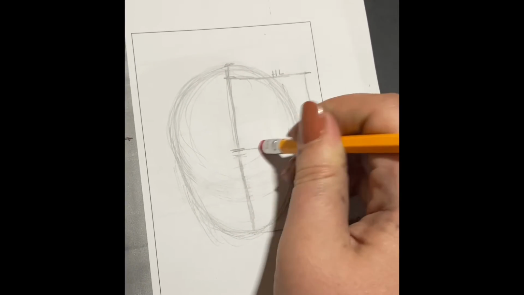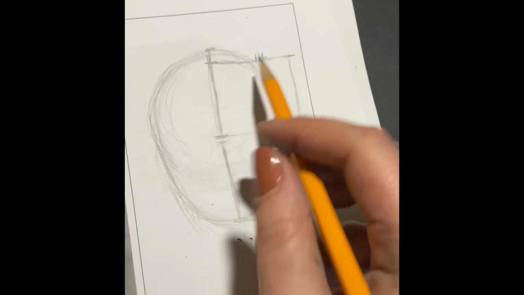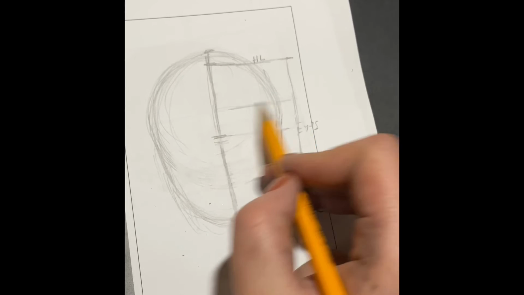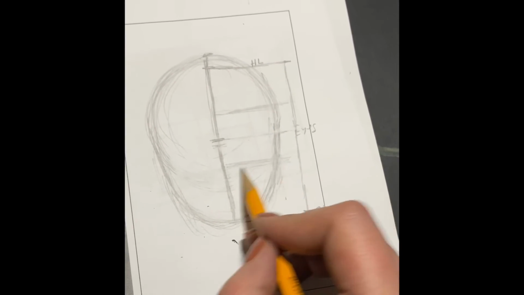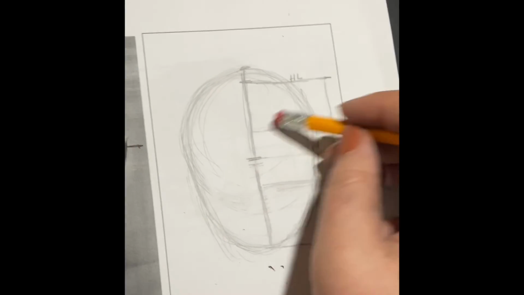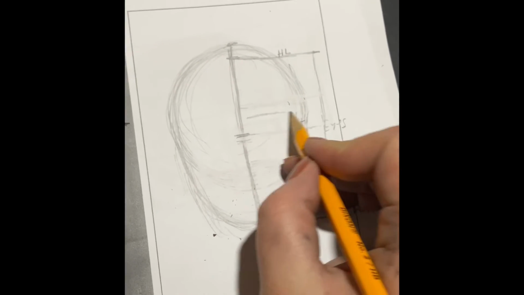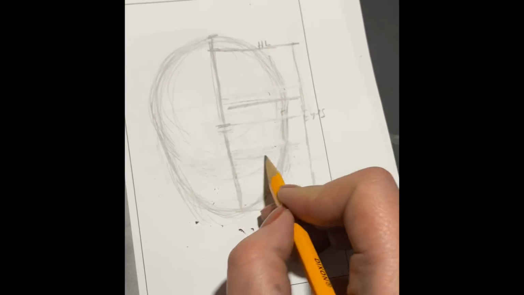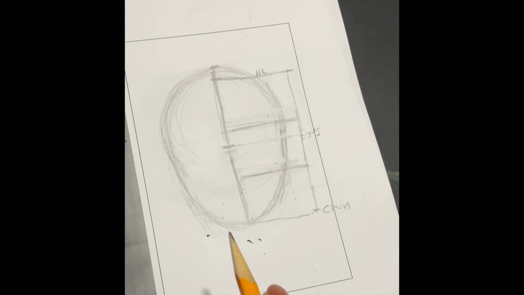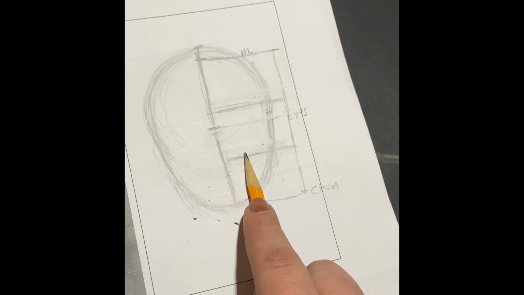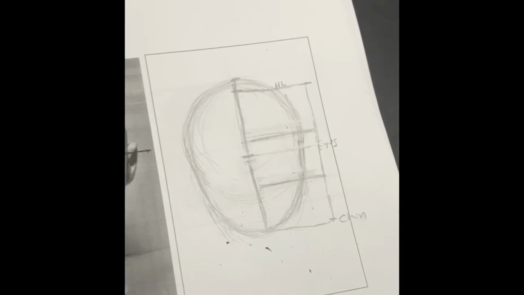So now that we know kind of where the eyes go, I'm going to erase that a little bit. Because now I need to think about dividing the hairline to the brow, and then the brow to the nose, and then the nose to the chin. Dividing that into 3 even sections. That wasn't quite right, so I think I need a little bit more space here and here. Okay, I'm going to take my pencil and measure that section, this section, this section, and I think I got it.